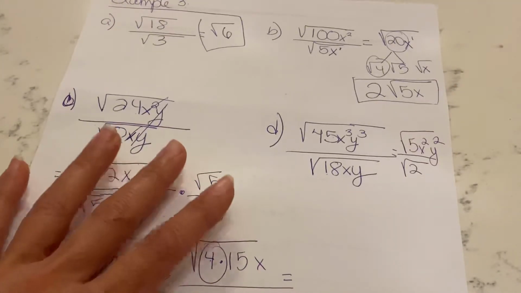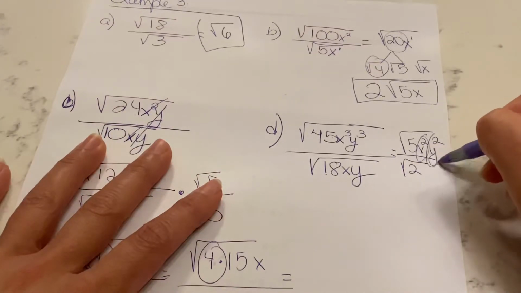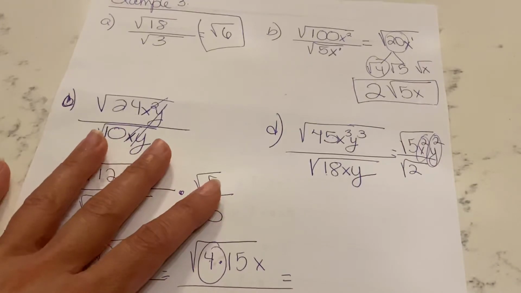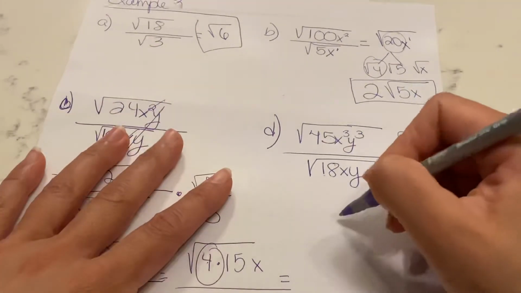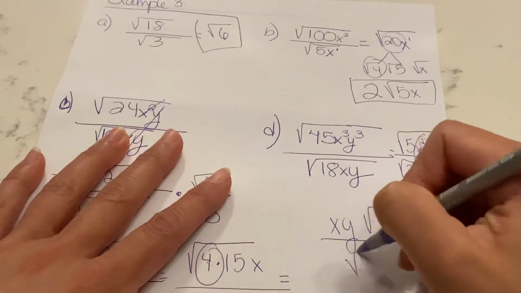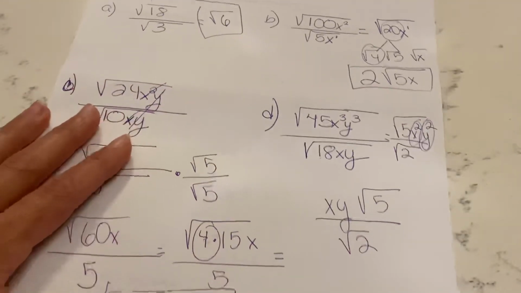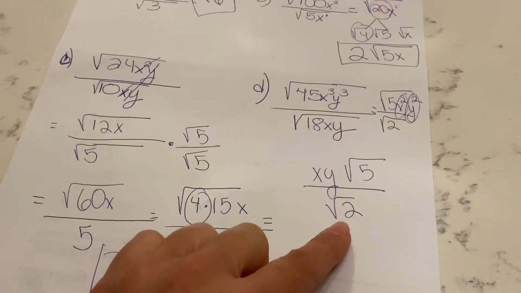All right? So my next step is, can't I take the x and the y out of the radical because aren't they perfect squares? Because they're evenly divisible by 2. So I'm able to take out the x and the y. I'm left with the 5, and I'm left with radical 2. Is this my final answer? No, right? Why? Because I have a radical in the denominator.